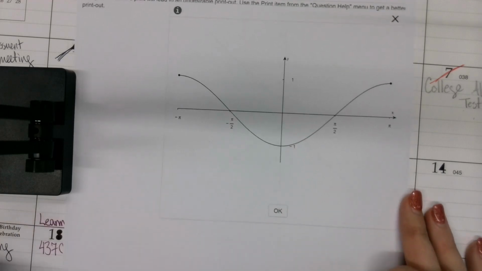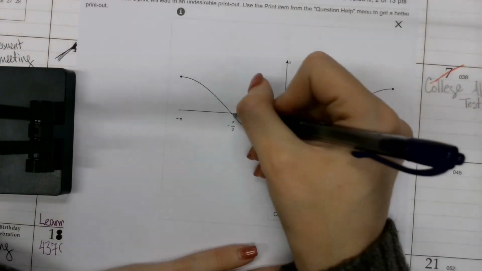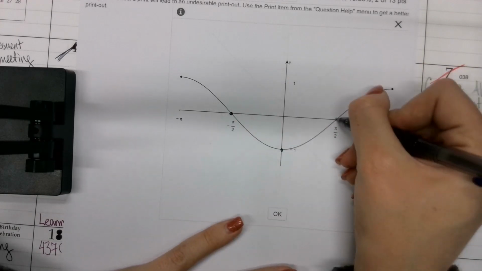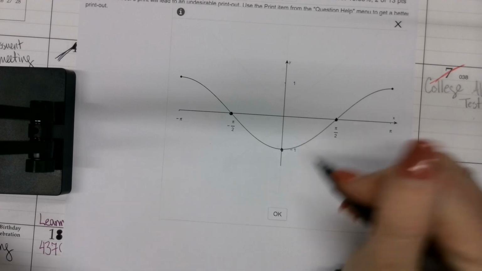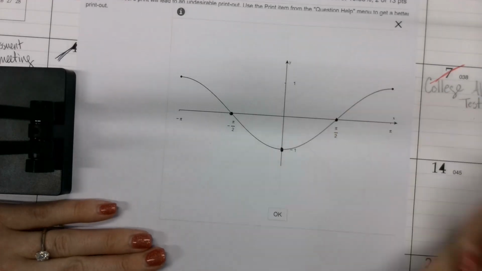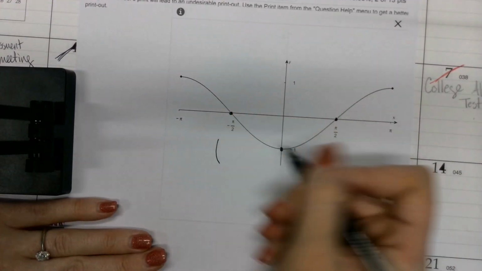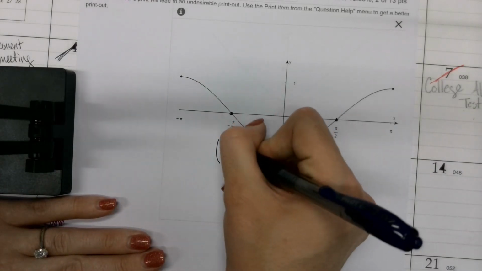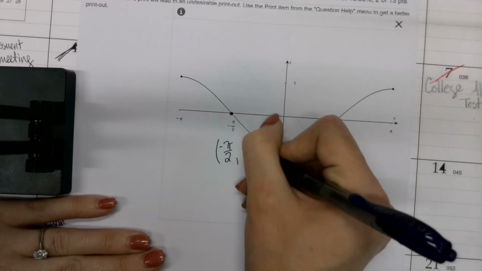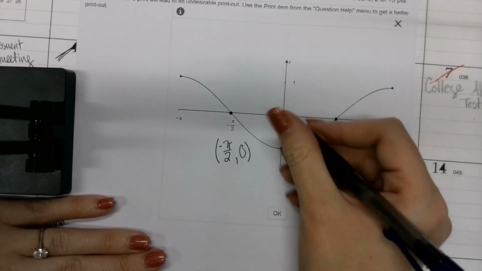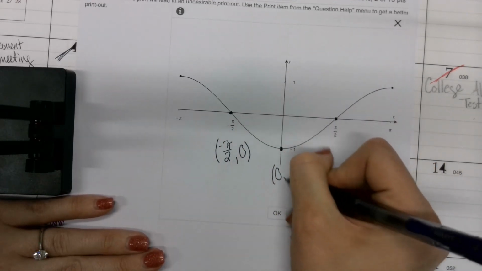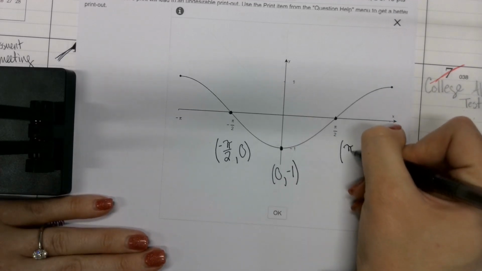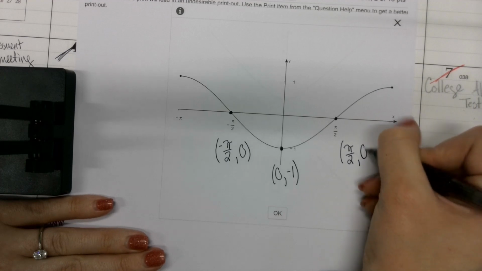This one, they're going to ask for intercepts and symmetry, because that's what they're going to ask on all. So it intercepts an axis there, it intercepts an axis here, and here. So everyone has a problem that's going to have pi in it. It'll be a little different, I'm sure. This is the x-axis, this is the x value. So we'd have negative pi over 2, comma, y was 0. This is where x is 0, the y value is negative 1. Over here we'd have pi over 2, and y is 0.